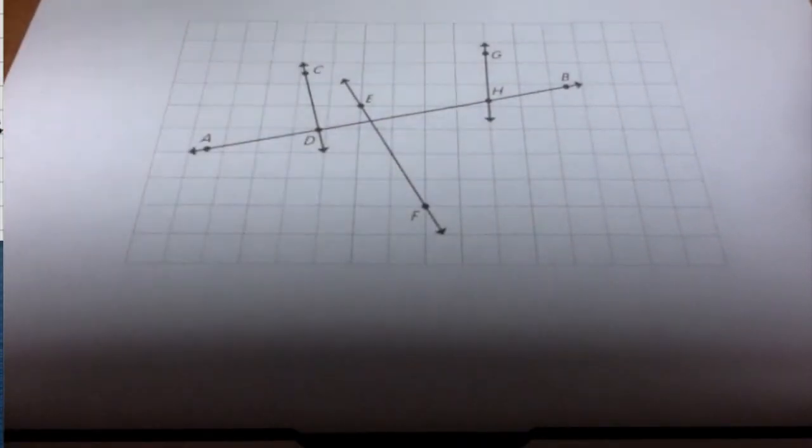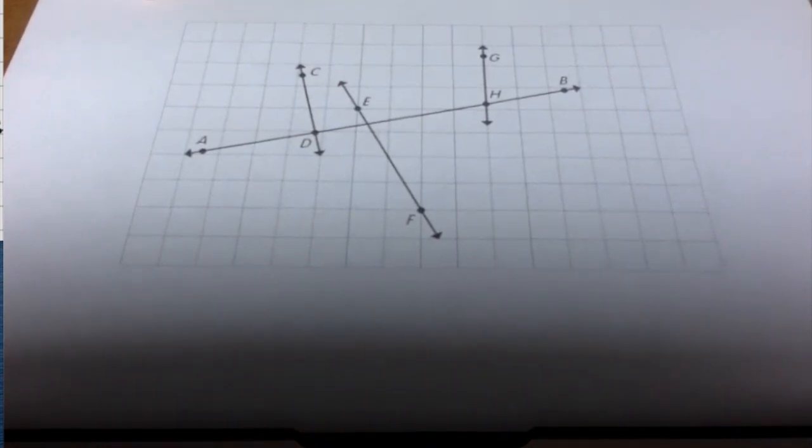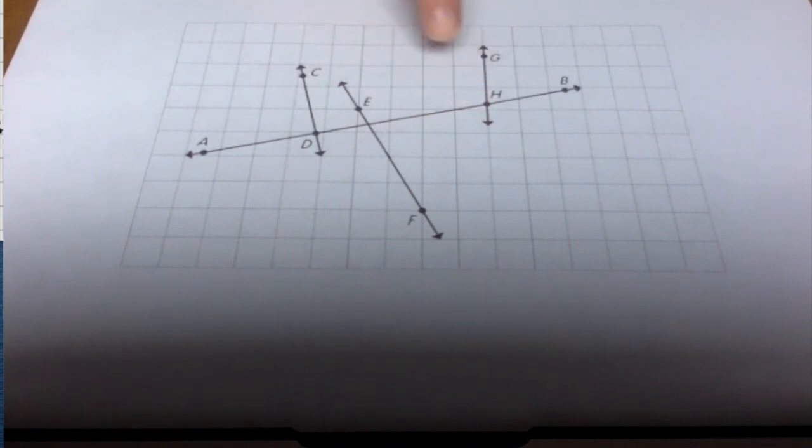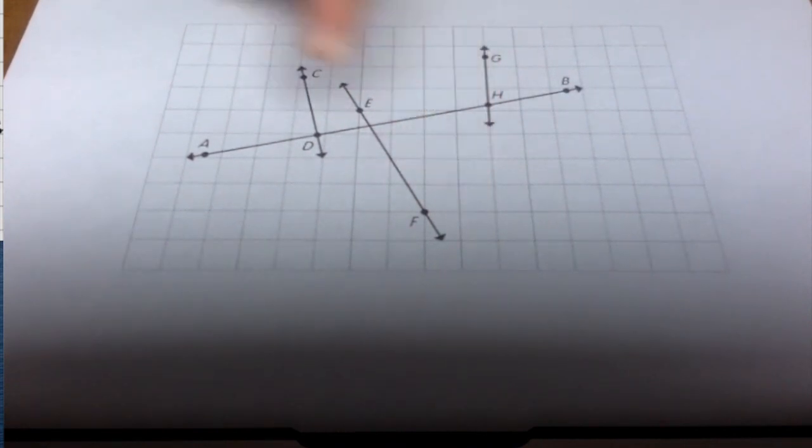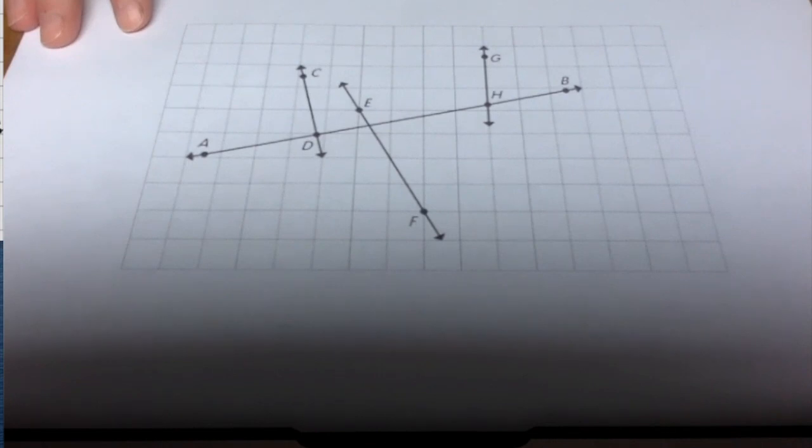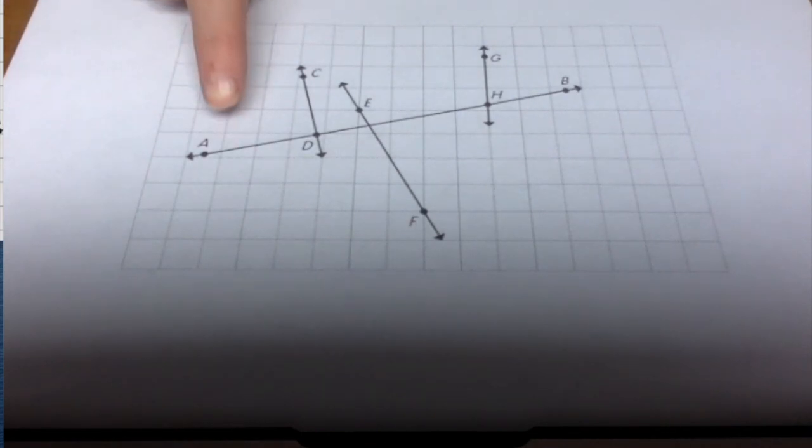Take a look at another set of lines that I have here. Oh, this is quite a puzzle. We have line AB, line GH, line EF, and line CD. I want to figure out which line is perpendicular to AB.